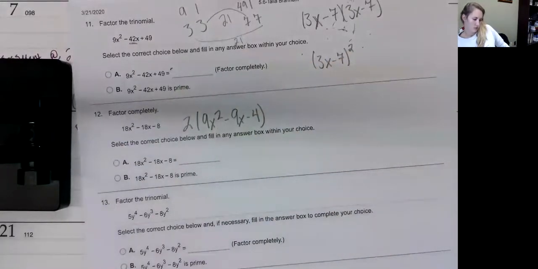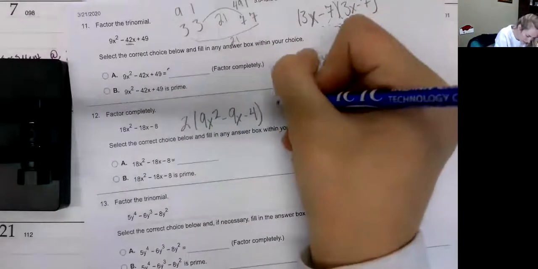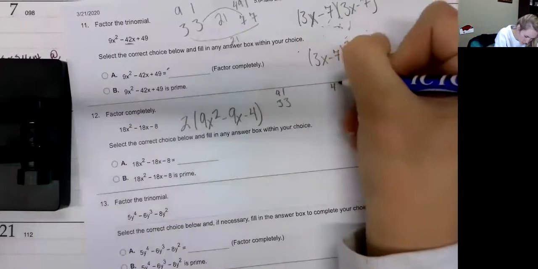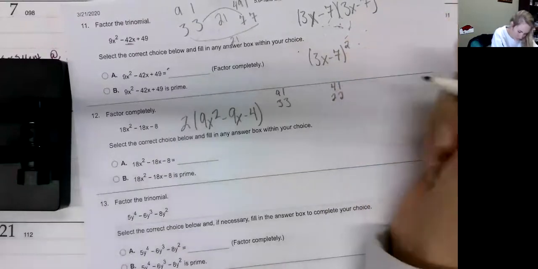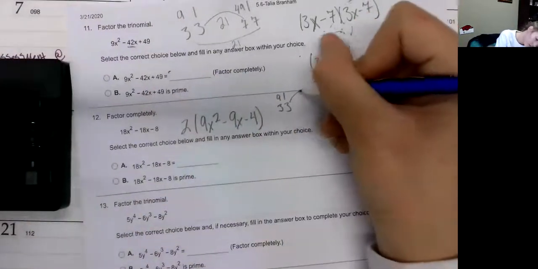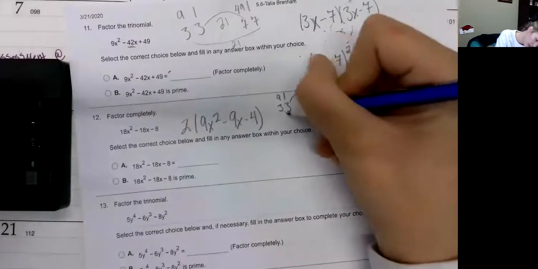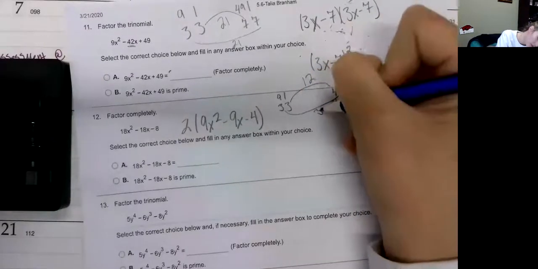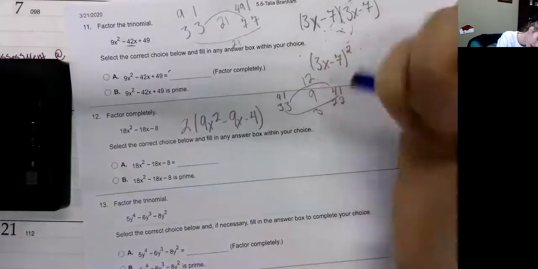9 and 1, 3 and 3, 4 and 1, 2 and 2. We want to subtract to get 9. 4 times 3 is 12, and 3 times 1 is 3. 12 subtract 3 is 9.